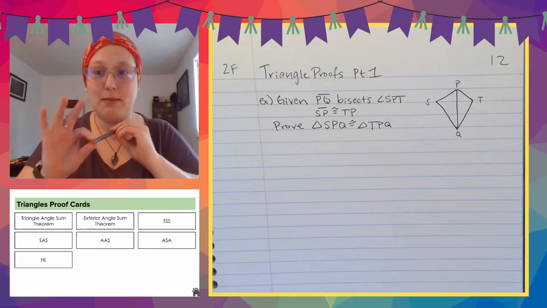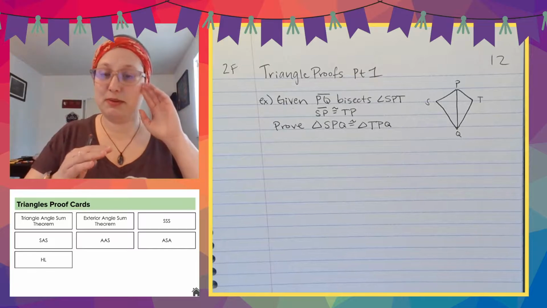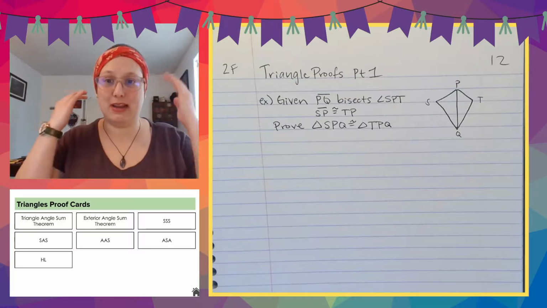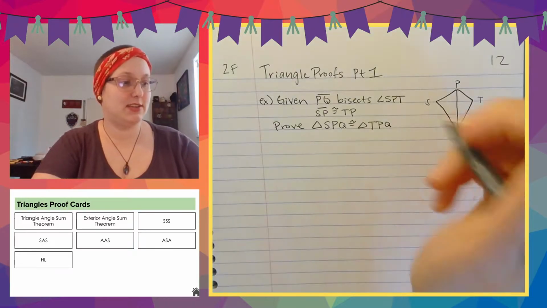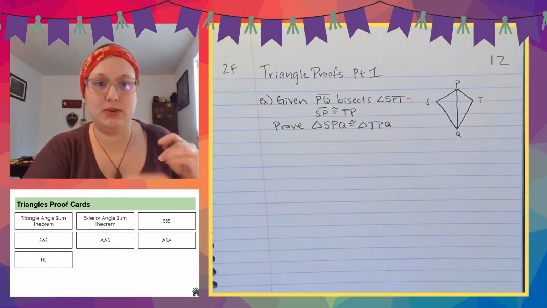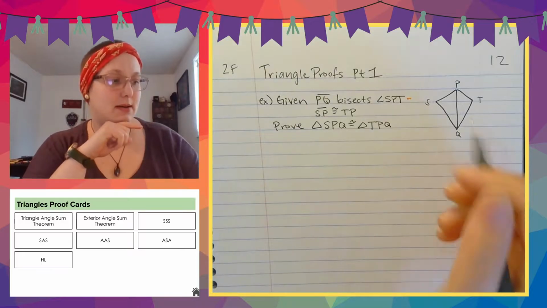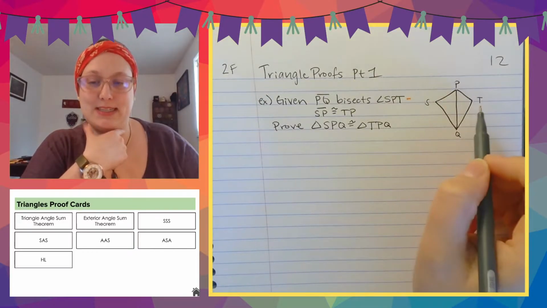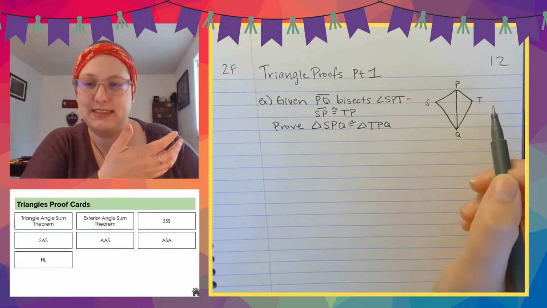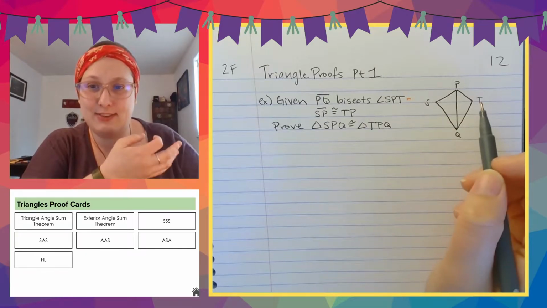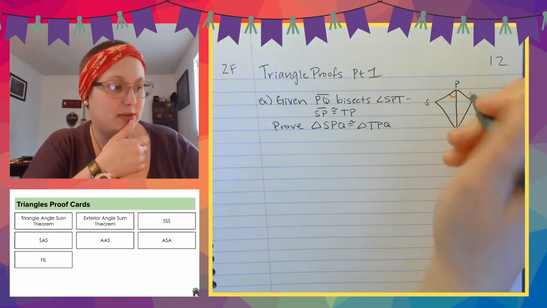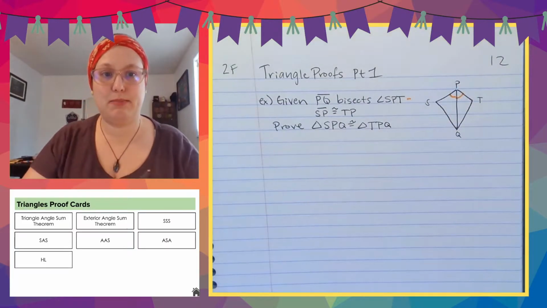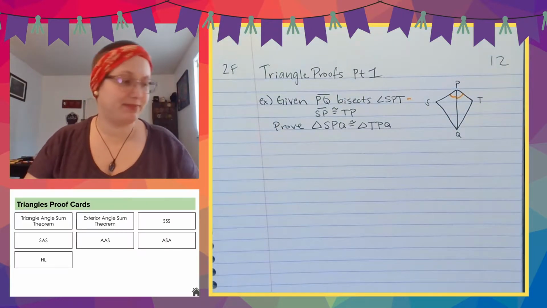I'm going to mark up my triangles before I write anything down in the proof because I want to understand what my mind is thinking. Okay, so I have this first statement right here. PQ, which is that line down the middle, bisects angle SPT. What does that mean? Bisects means cuts in half. So that means that this angle right here, SPQ, would be equal to this angle right here, QPT.